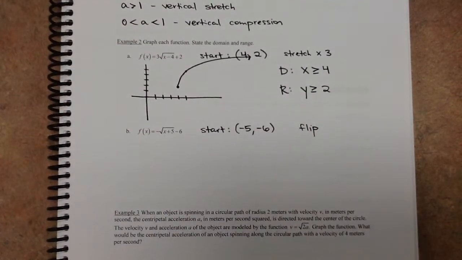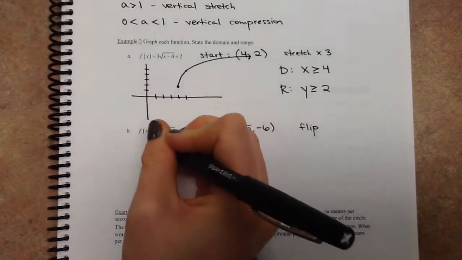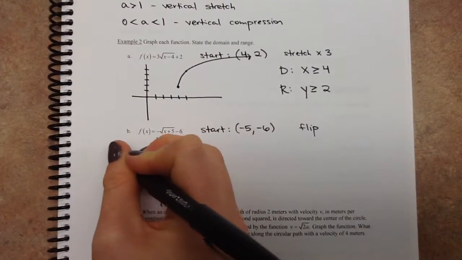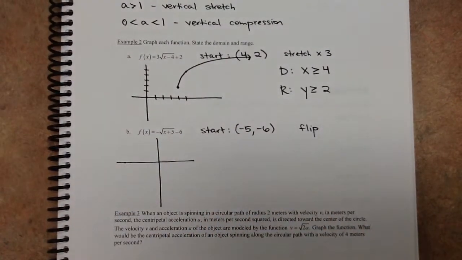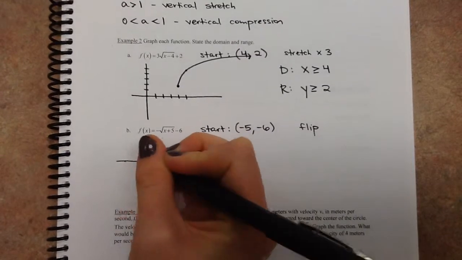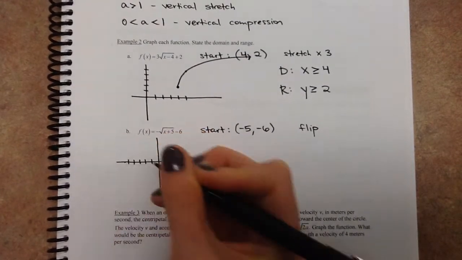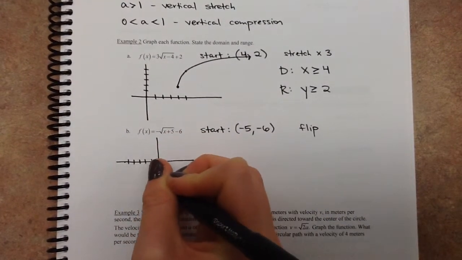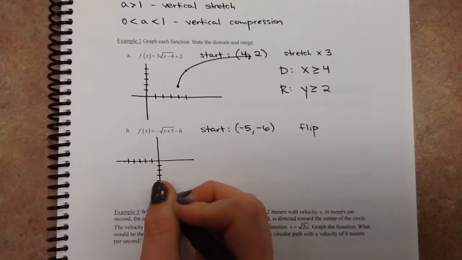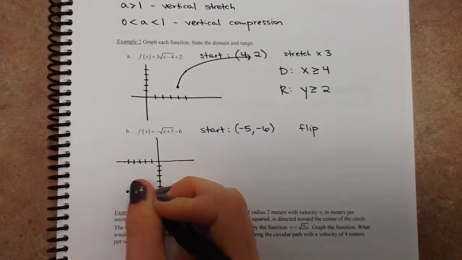Okay, so just to give you an idea of what we're looking at. If we start here, we need to be over in negative territory. So I go over to negative 5, down to negative 6. So that's my starting point right there.